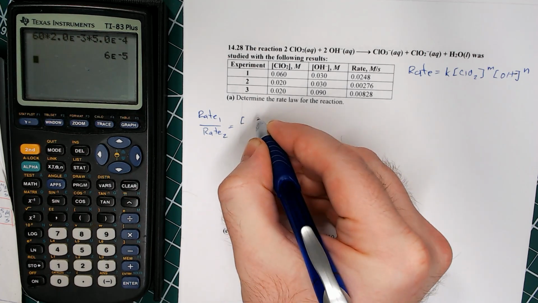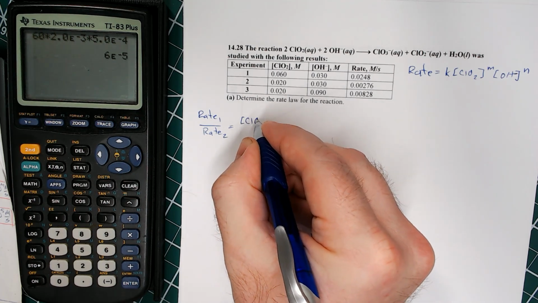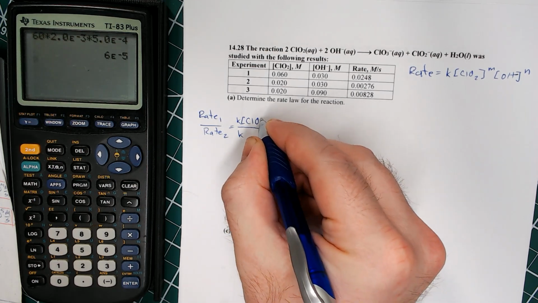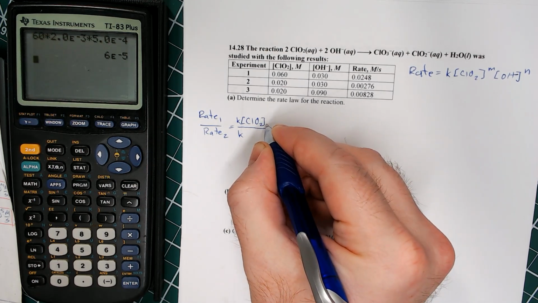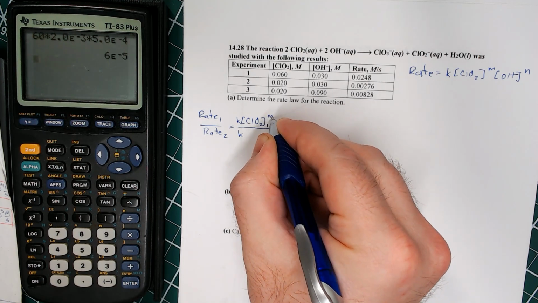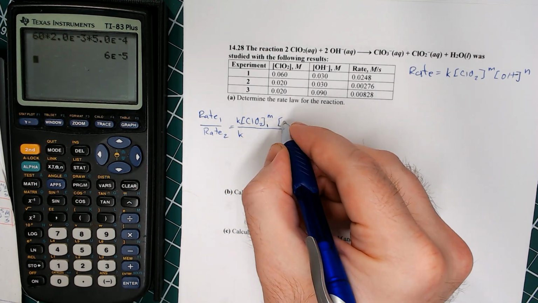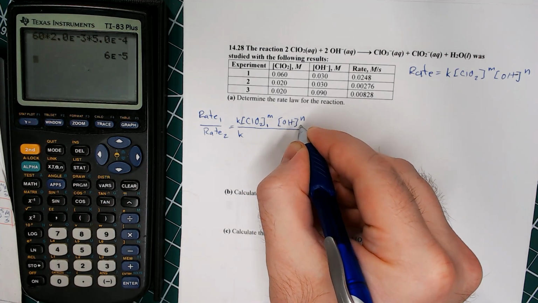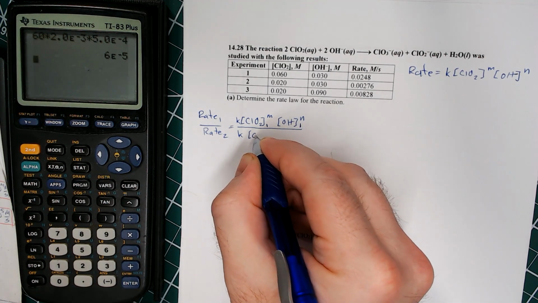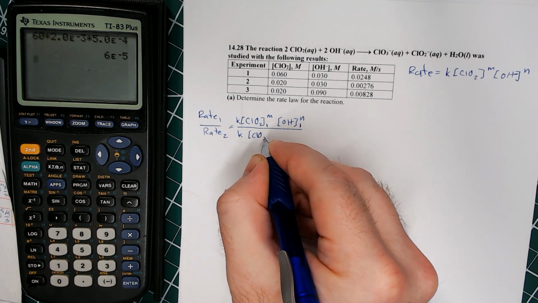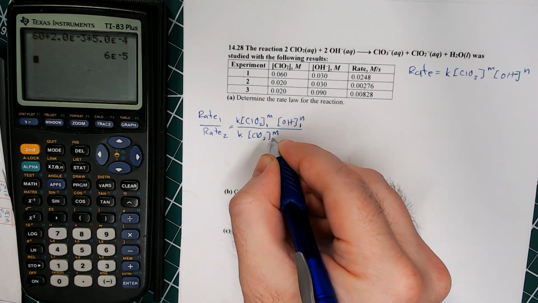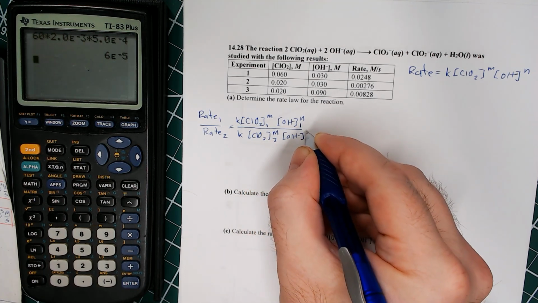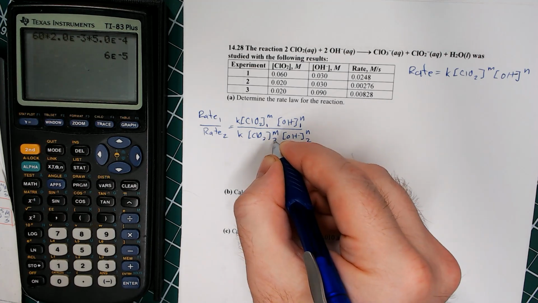So concentration of ClO2 for experiment 1 raised to the M power times concentration of hydroxide raised to the N power for experiment 1. Concentration of ClO2 to the M power for experiment 2, and concentration of hydroxide to the N power for experiment 2.